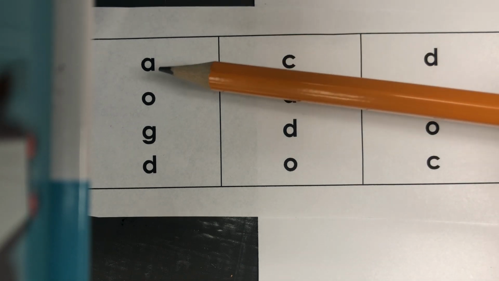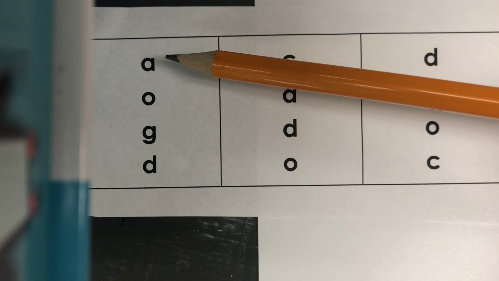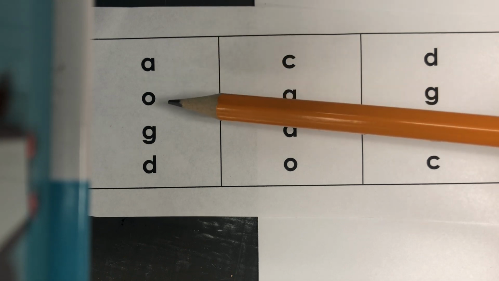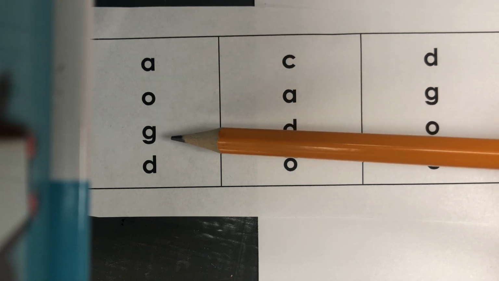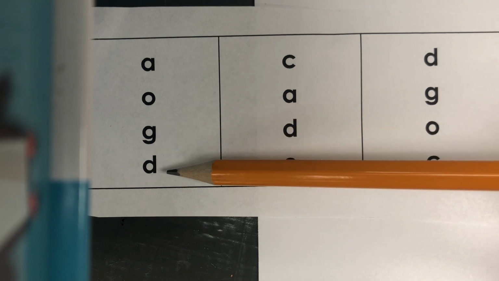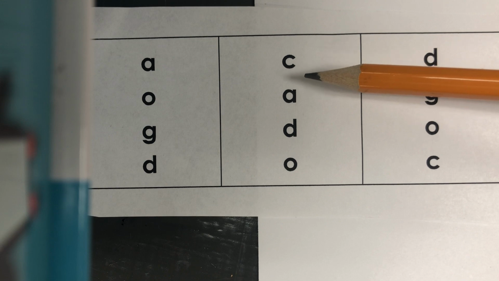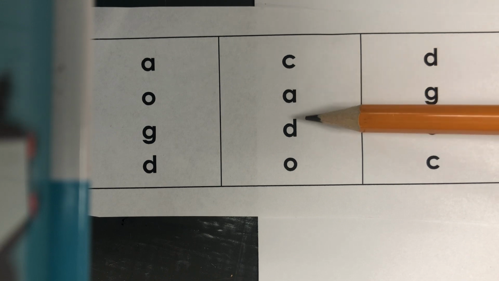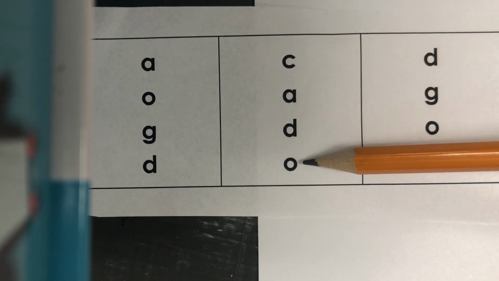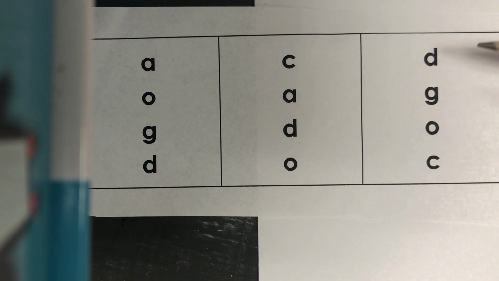Here we go. 1, 2, 3. A, G, D, K, A, D, A, D, G, A, K. Good job.